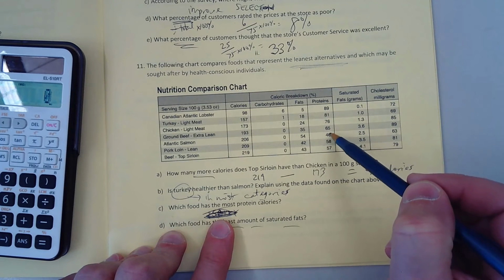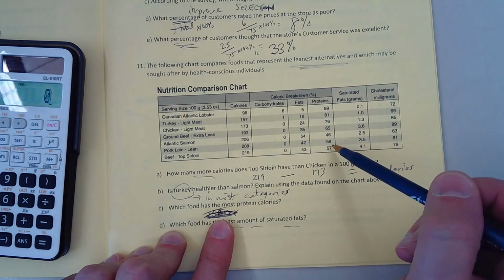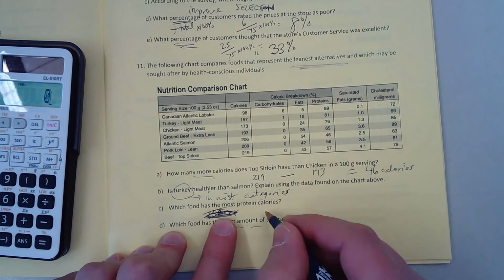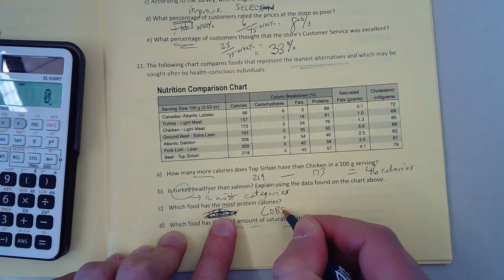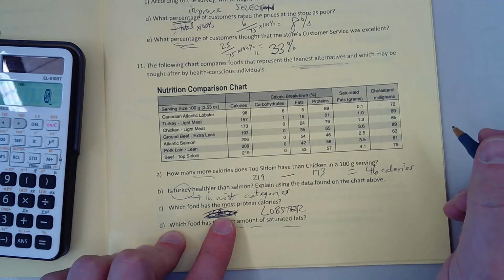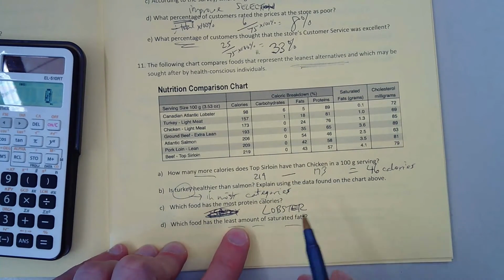Looks like Canadian lobster. Yeah, lobster. Comparing for the proteins, the lobster has the most. All right. Lobster. And which food has the least amount of saturated fats?